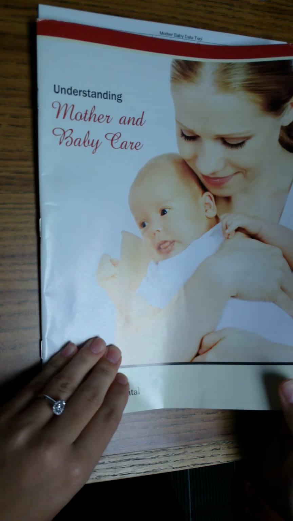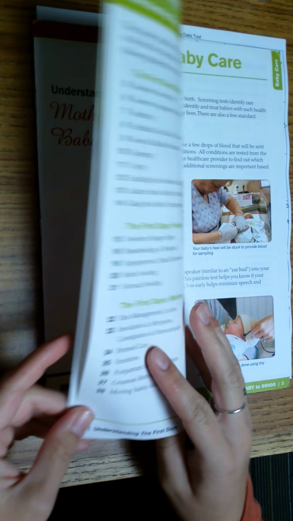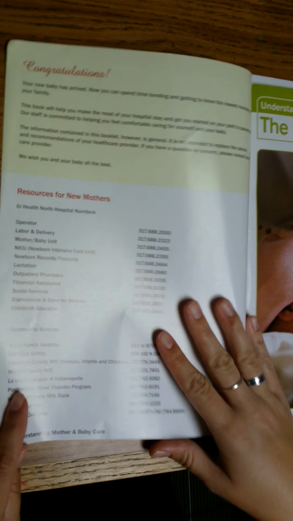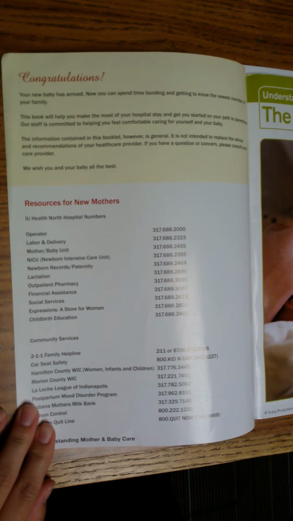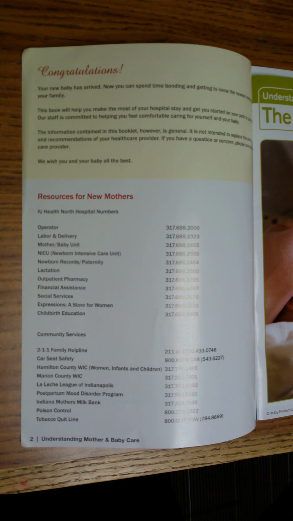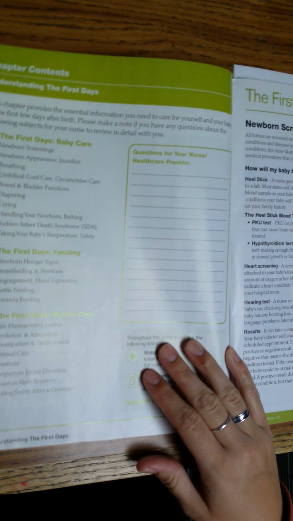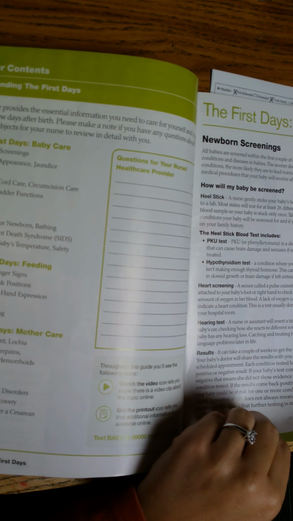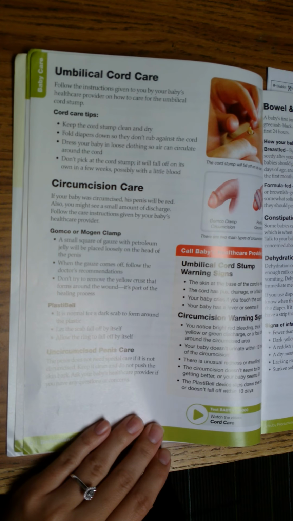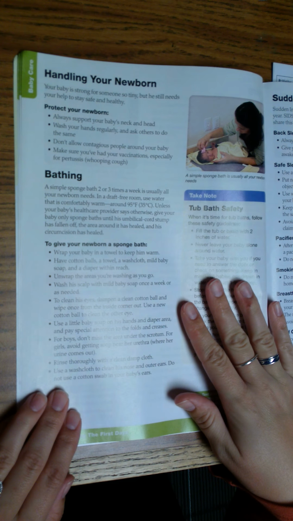This is given out to moms on the postpartum floor, and it has all kinds of resources for them, including numbers at which to contact different caretakers and options in the hospital, but also everything from what to expect for the first couple of days to how your newborn could look to what's normal and abnormal. It really just covers all of the teaching.